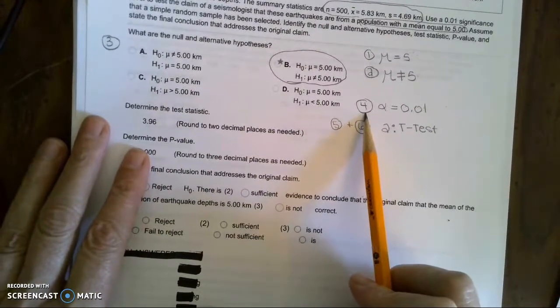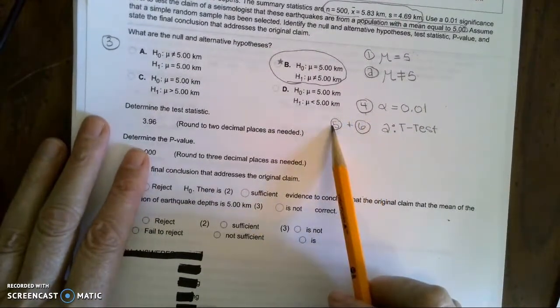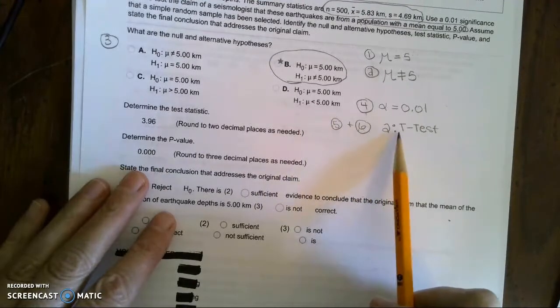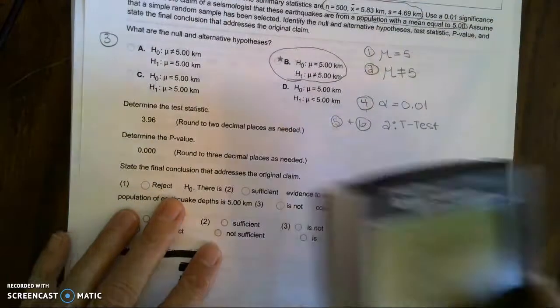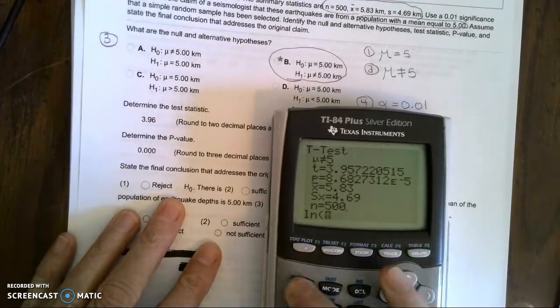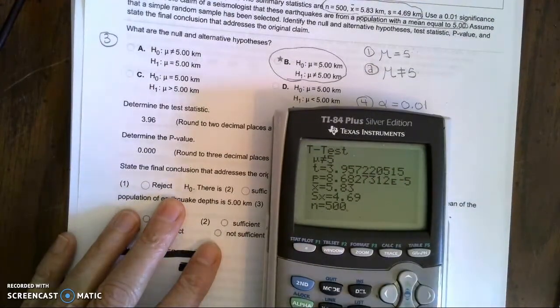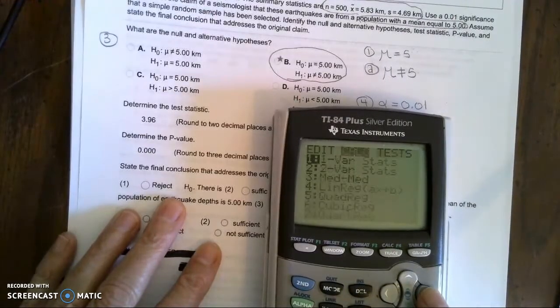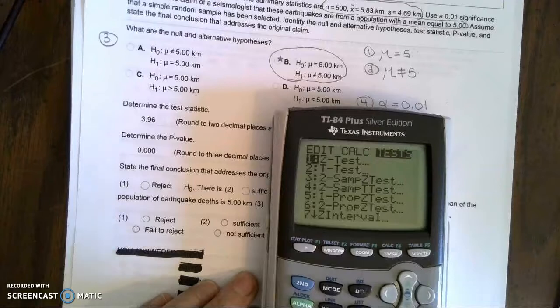Step 4 is pick the significance level. In steps 5 and 6, you identify the test statistic and the p-value. We're going to use a calculator to do this. So I'm going to switch to showing my calculator on here. Okay, I'm going to clear it out. I'm going to go to stat, test, and then t-test.